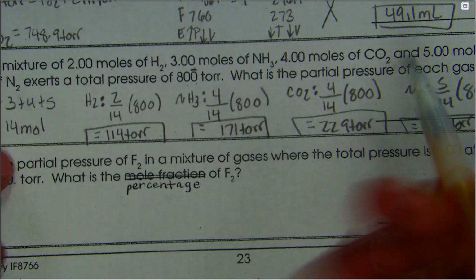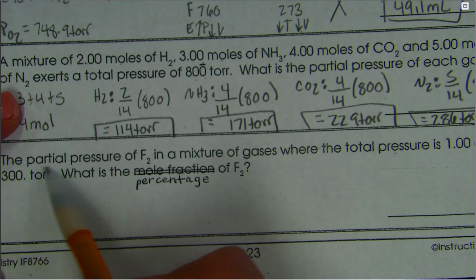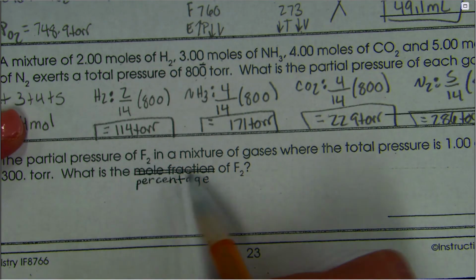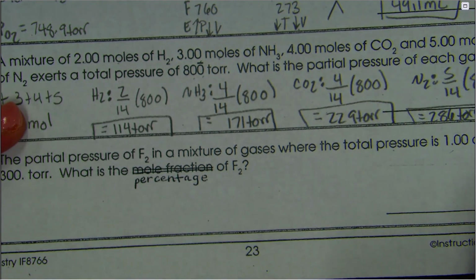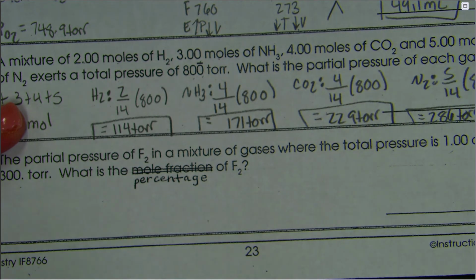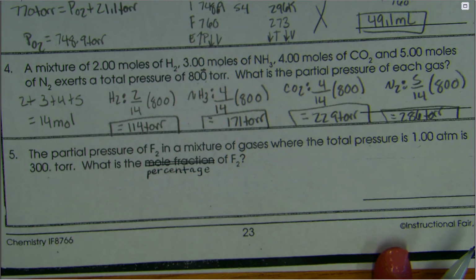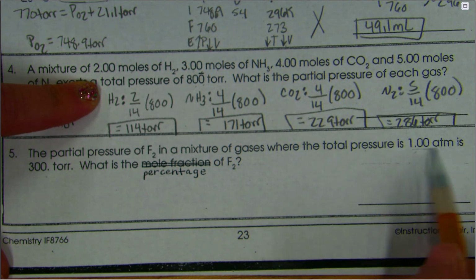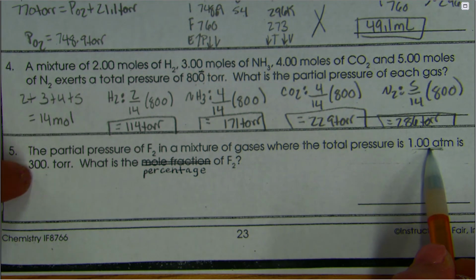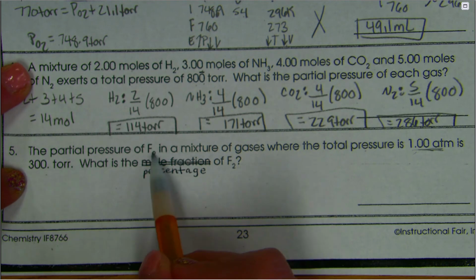All right. And let's look at our percentage. Now, in this particular problem, we have the partial pressure of fluorine gas in a mixture of gases. The total pressure is 1 atmosphere, and we have 300 torr. So what this is saying here is, it says the total pressure. So 1 is the total pressure, and this 300 torr is the partial pressure. It doesn't read clearly, but this 300 torr is the partial pressure.